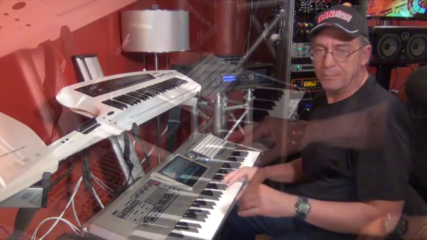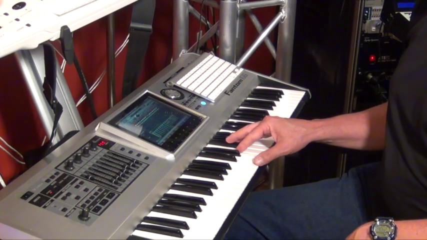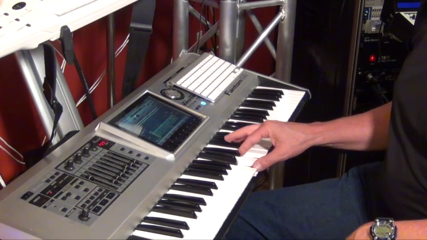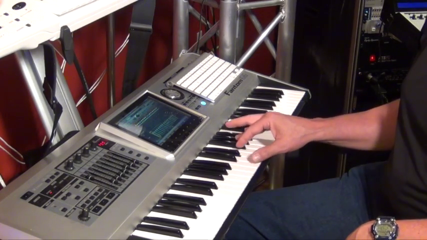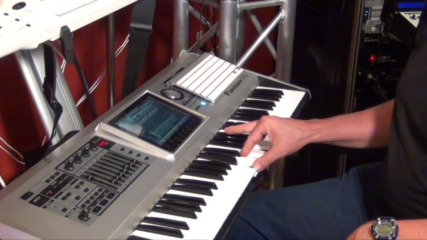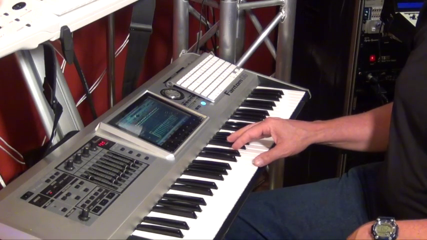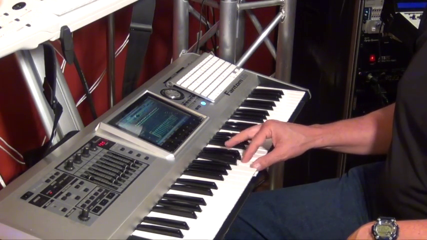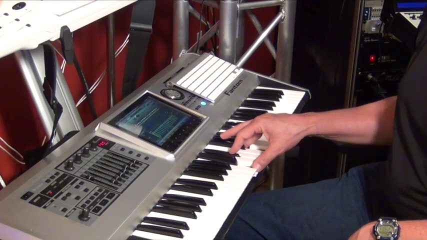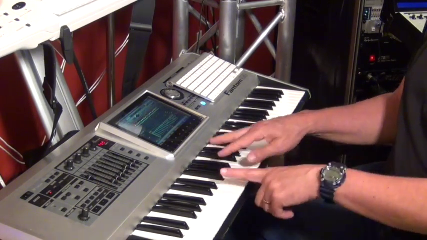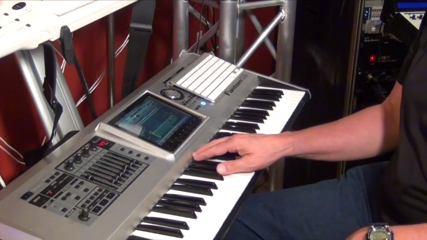So first of all, a major chord is a major third on the bottom and a minor third on top. A minor chord is a minor third on the bottom and a major third on top. This is true no matter where we start on the piano.